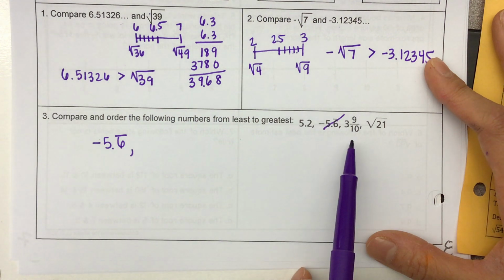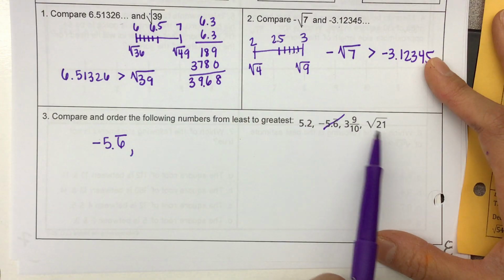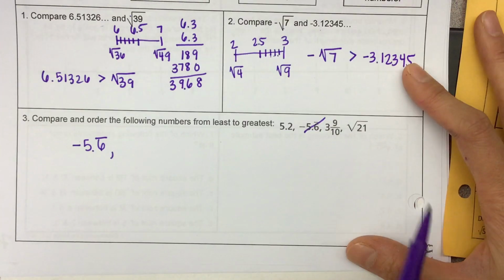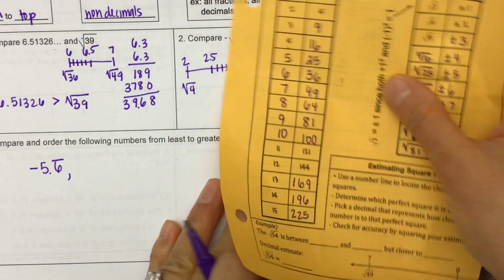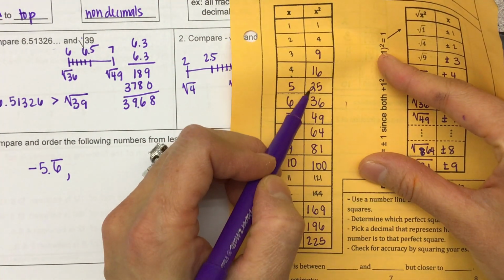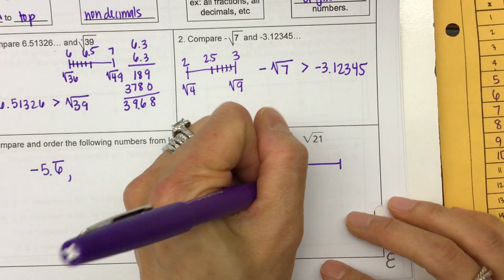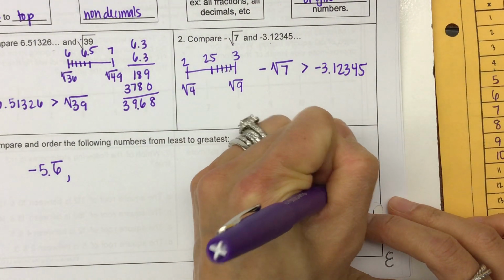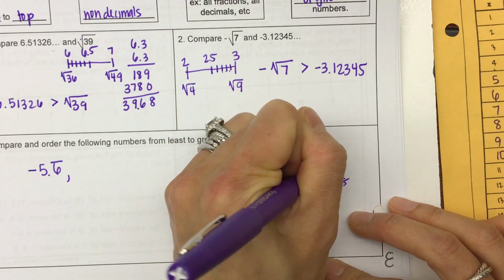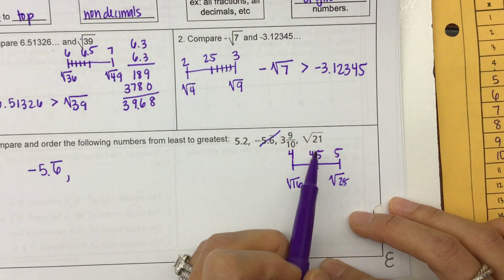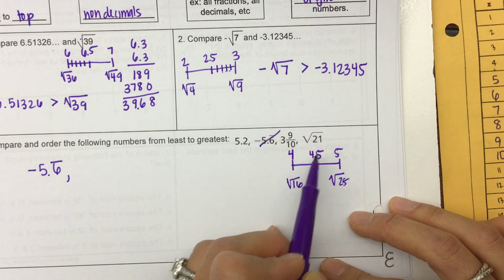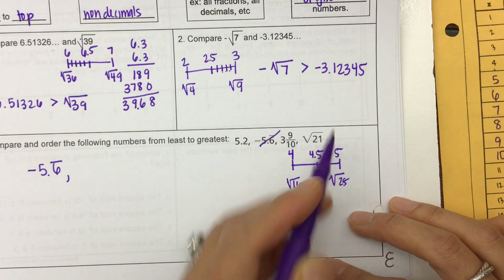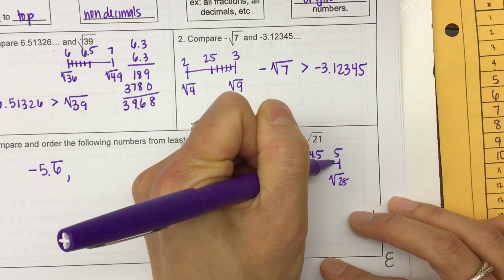And then 5.2 is bigger than this 3, so that one's bigger than that. But we need to know what this one is, square root of 21. So square root of 21 is between 16 and 25. Square root of 25, and that's 4 and 5. Halfway in the middle is 4.5. Square root of 21 is closer, let's see, it's 5 away here, 4 away here, so it's going to be somewhere over here. So it's going to be somewhere between 4.5, 4.6, 4.7, 4.8, or 4.9.